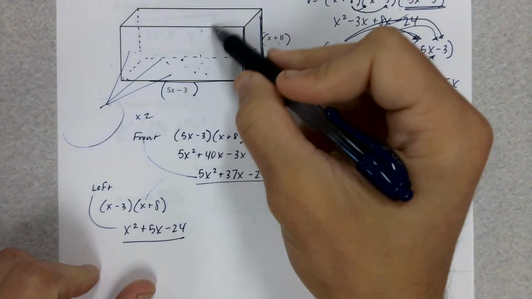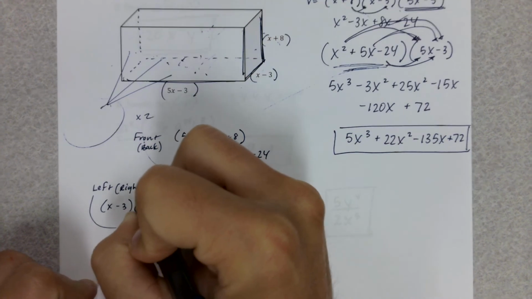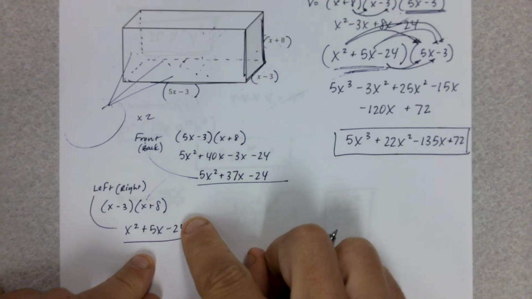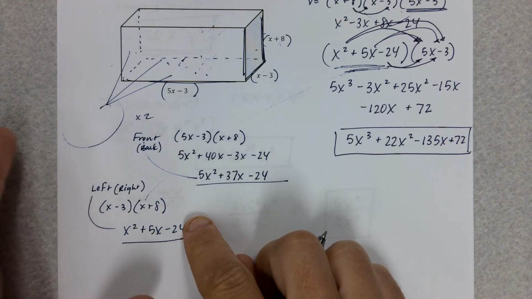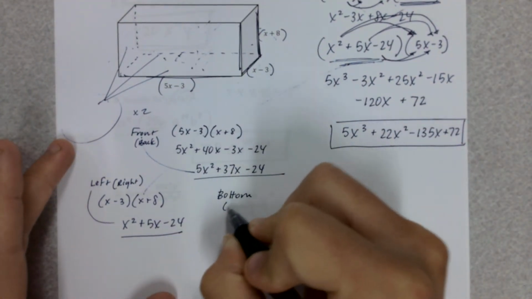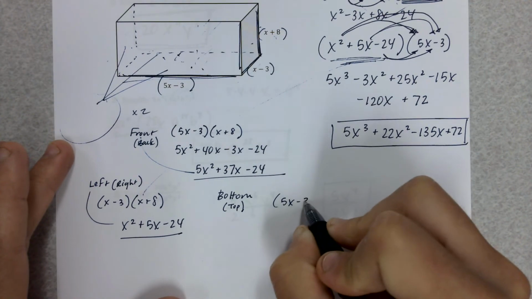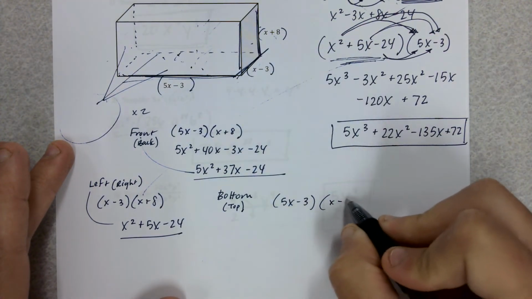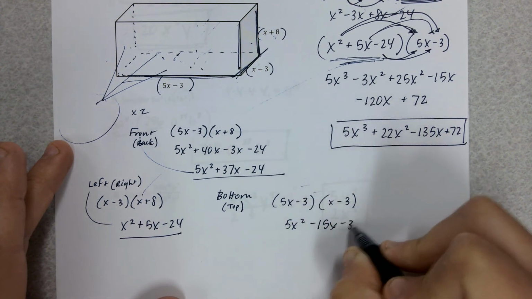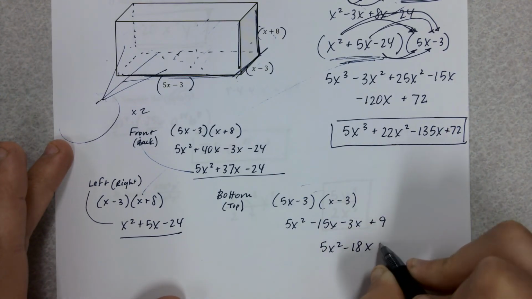And then, so the front and the back are the same. The left side and the right side are the same. So when I go and double these, I'm essentially going to find those two. So I already have 4 of the 6 sides. I haven't doubled them yet, but I still need the top and the bottom. So let's find the bottom and essentially the top, same thing, by multiplying that 5x minus 3 times x minus 3. So that's going to give me a 5x squared minus 15x minus 3x plus 9. Combine those together, and I get the bottom.